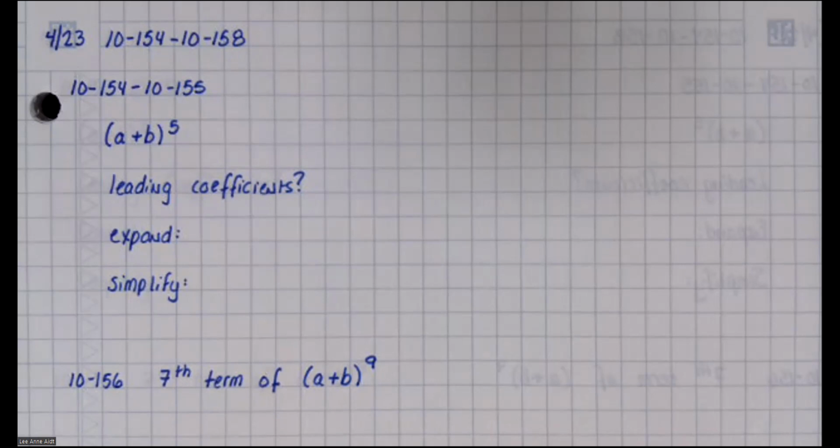So number 154 and 155, we're going to do in group. Let me explain. A plus b to the fifth is the problem. You don't have to write anything next to that. That's the problem you're doing. Leading coefficients, question mark. You're going to go to the proper row on Pascal's triangle and list the leading coefficients. So yesterday, remember how we put like 5 terms, 1, 5, 10, 10, 5, 1. That's going to go there.